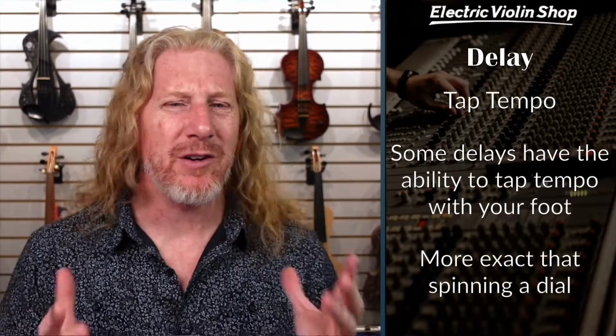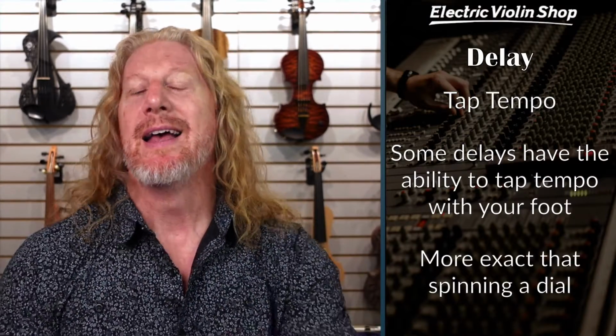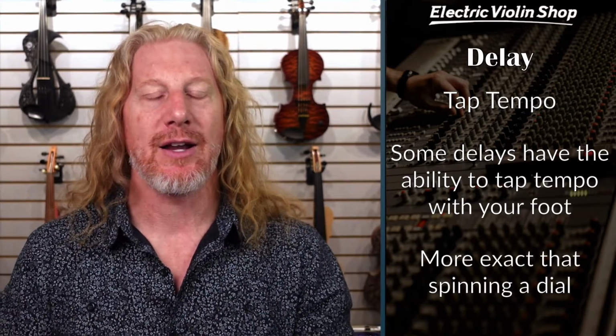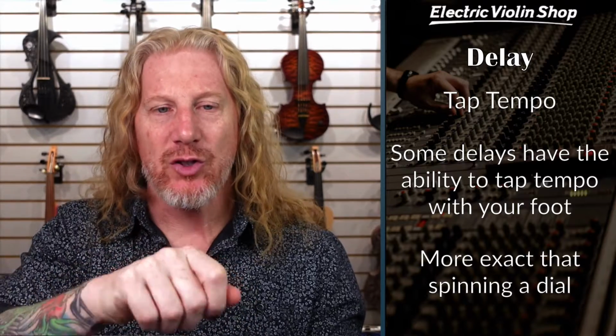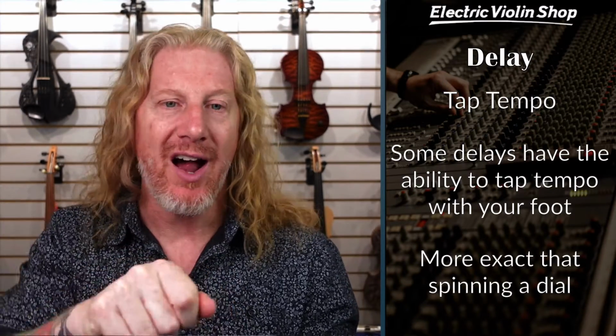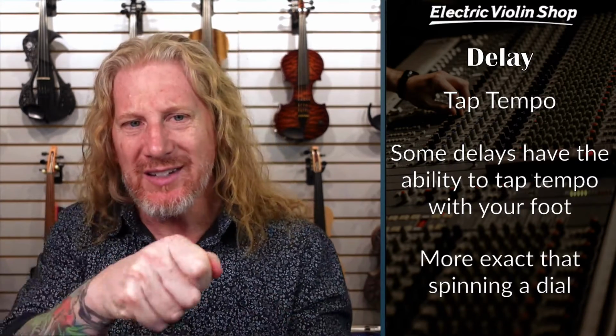All right, again, a very quick demonstration, but I hope that helps you understand how those parameters work. There is another cool feature that came along a little bit later called tap tempo. So most of the time, it's a knob that you're going to turn that's going to determine how much time it is between repeats. But you don't always have the ability to dial that in exactly in time with your band until tap tempo comes along.